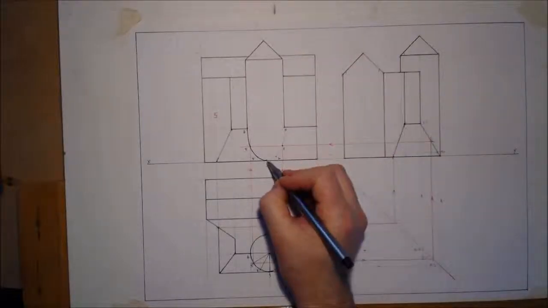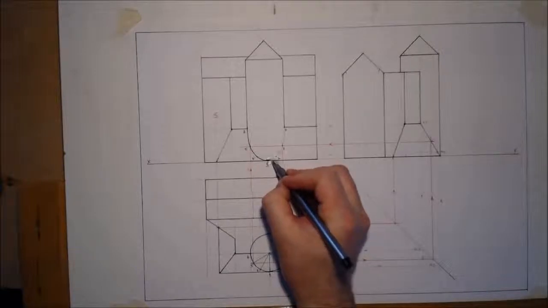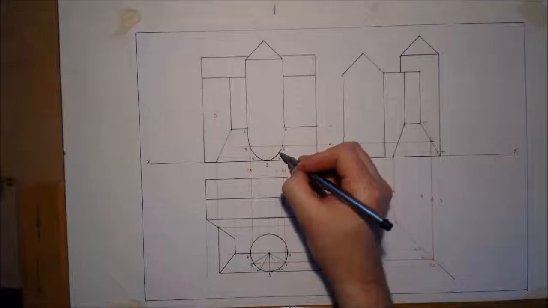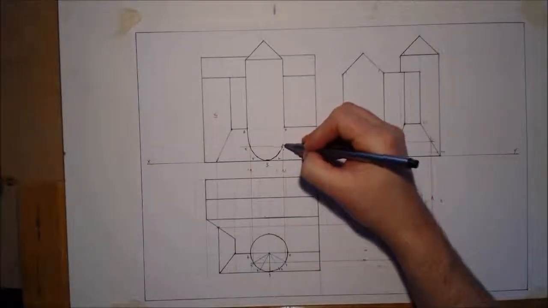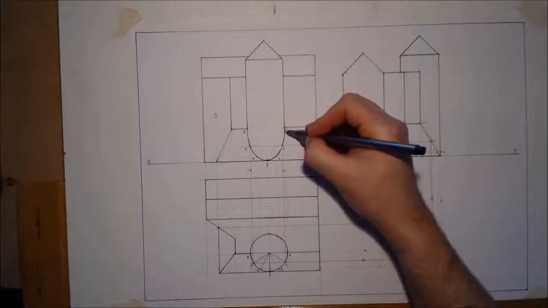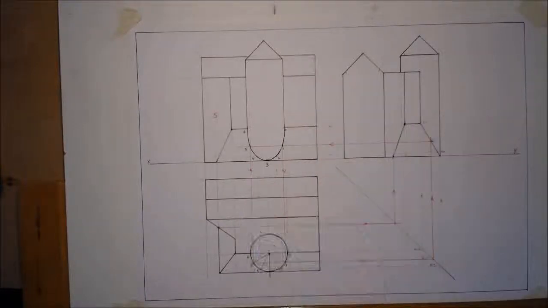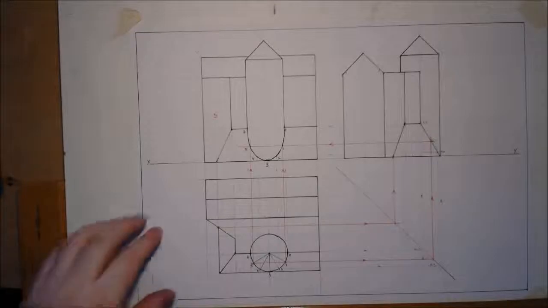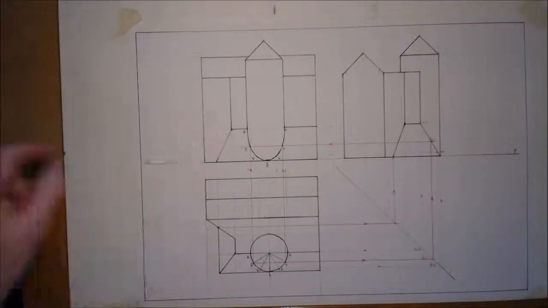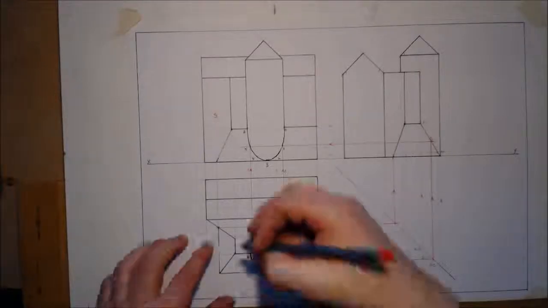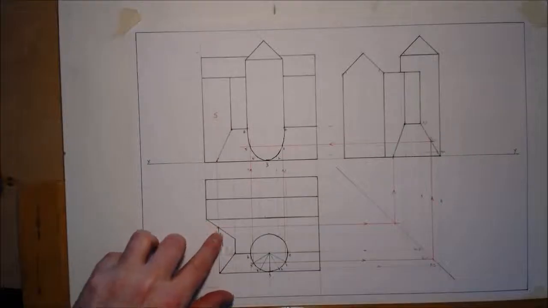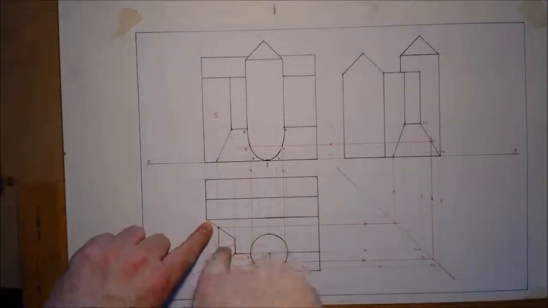Now, it's quite a lot in this drawing. It can be a bit confusing, but you need to work it line by line. You need to identify surfaces and sides in one view and see what they look like in the other view. For example, here is S in elevation. In plan, this is S. It's just a line, because you're looking straight down on top of it.